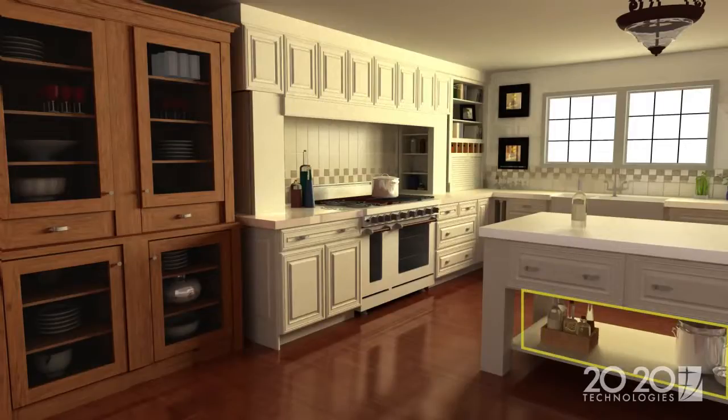Look at the basket and look at the bottles. Look how realistic that is. Look at the pots and pans over on the right-hand side.